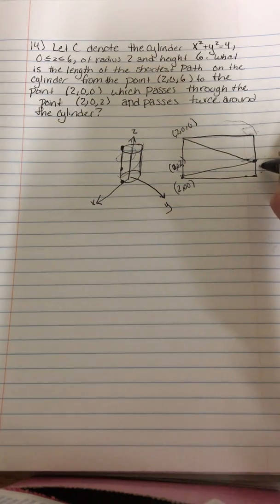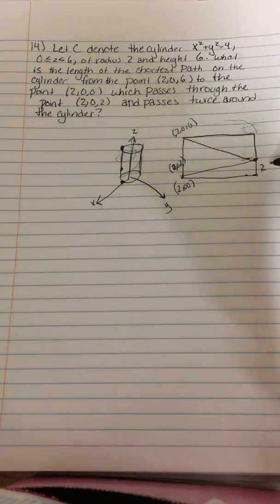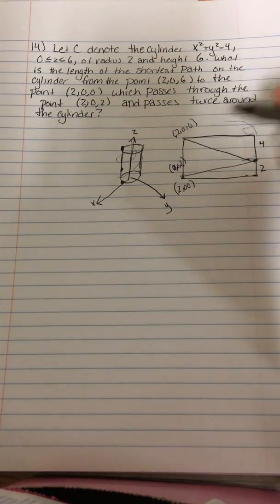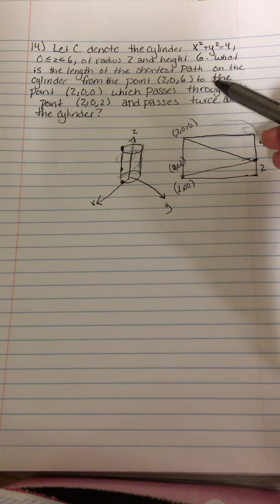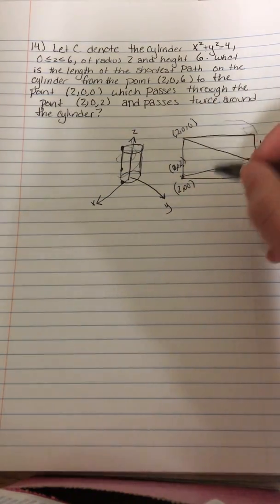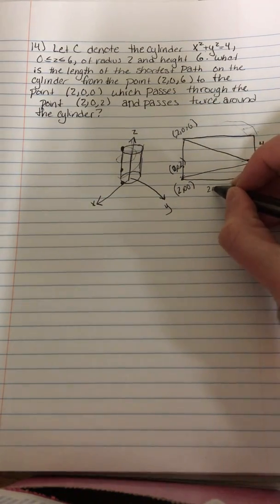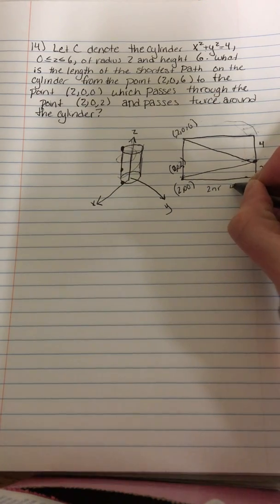And we know that this height is 2 because it's (2, 0, 2), and it's given to us the height of the entire cylinder is 6, so this height would be 4. And as far as the length of the rectangle goes, we know the radius is 2, so this length would just be the circumference of the cylinder, so it would be 2 pi r, so it would be 4 pi.